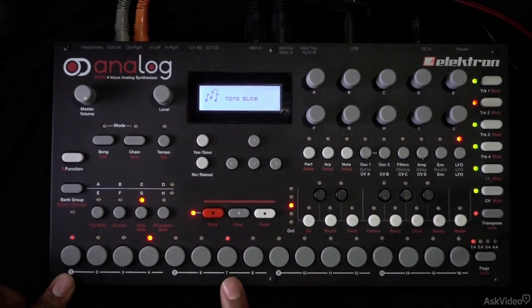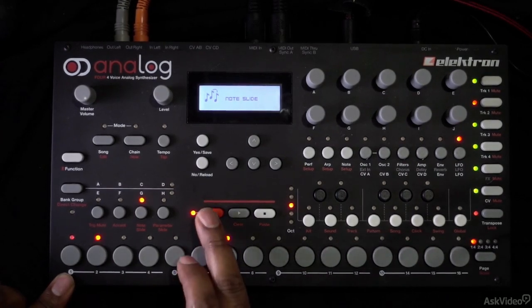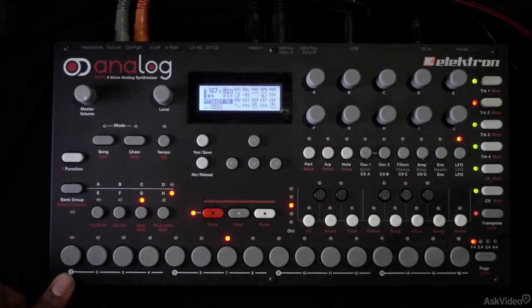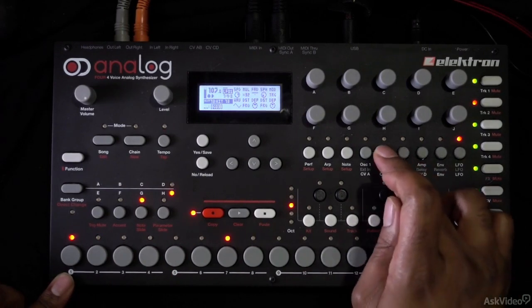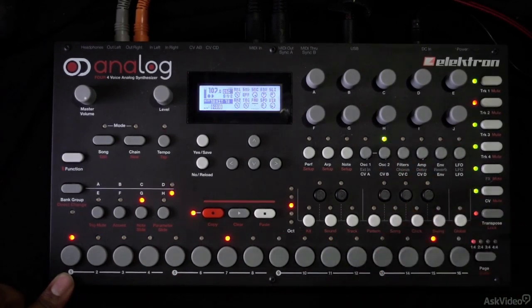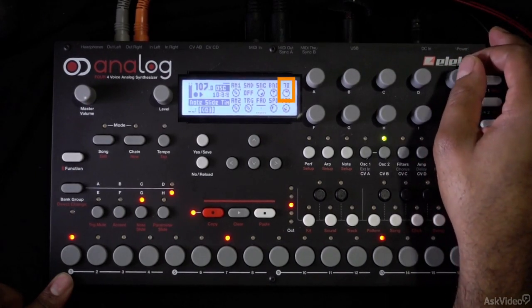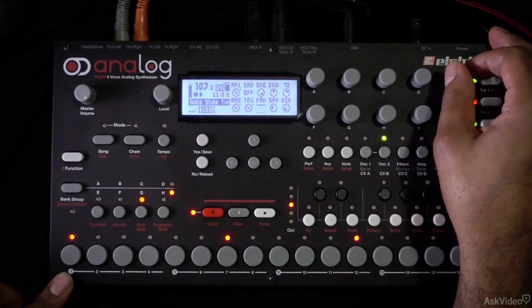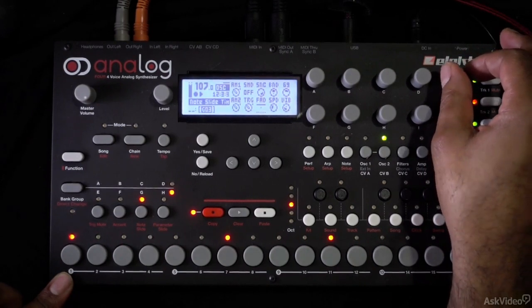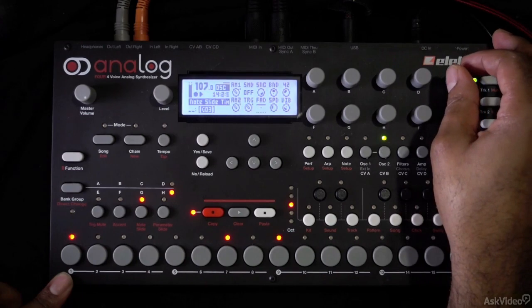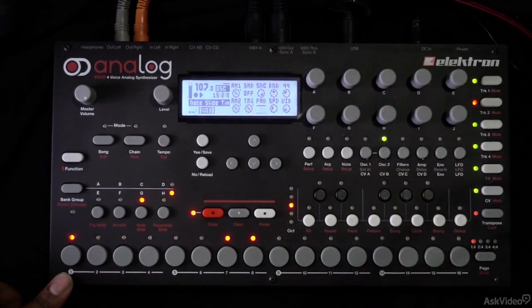Without it. With it. Now, if I want to make that slide a little bit longer, the slide parameter is in the second page of oscillator 2. I can increase the slide time here. I like it a little bit more subtle, honestly. There we go.